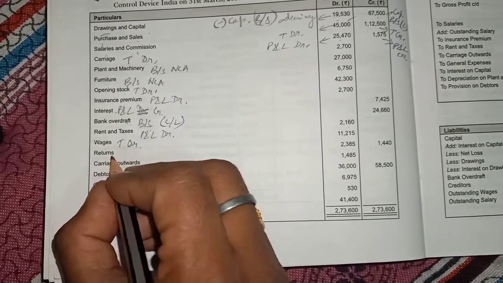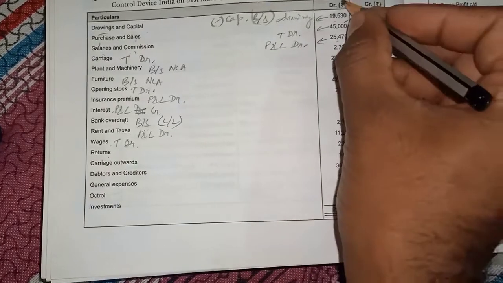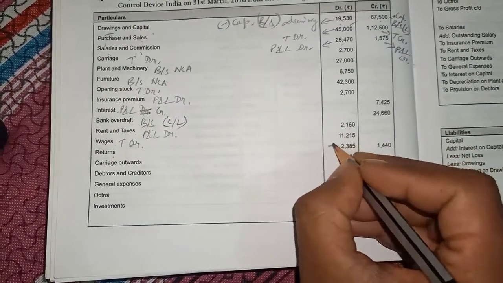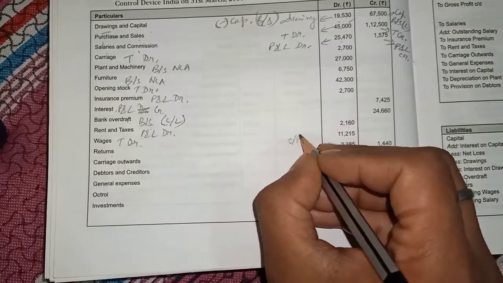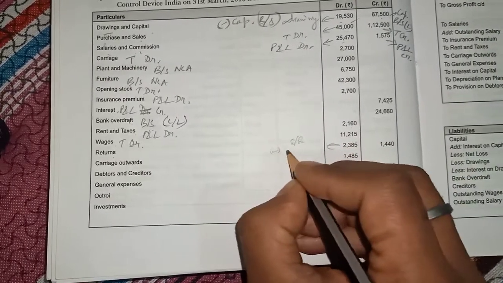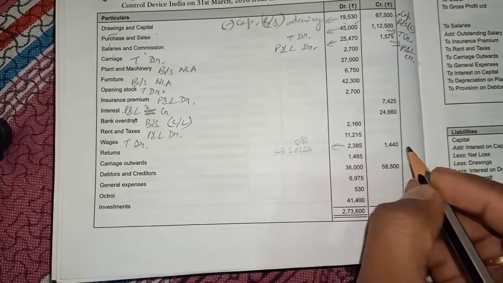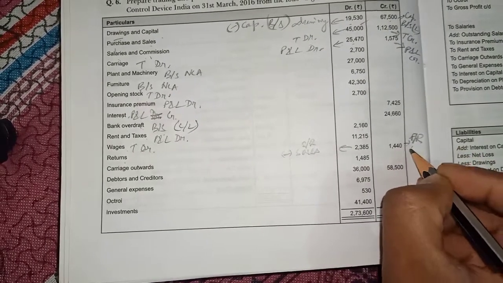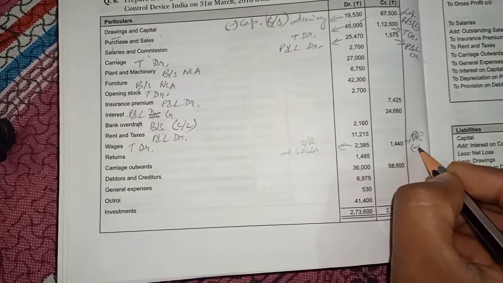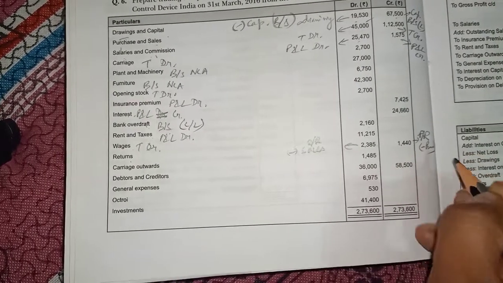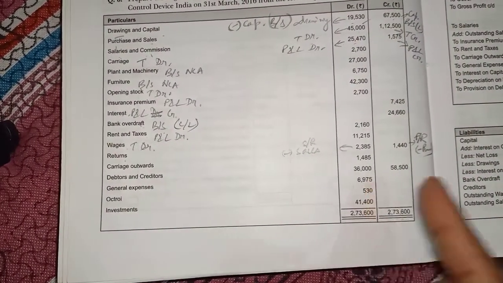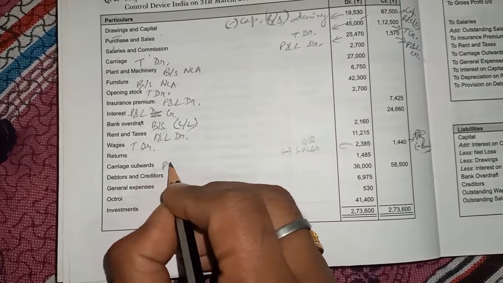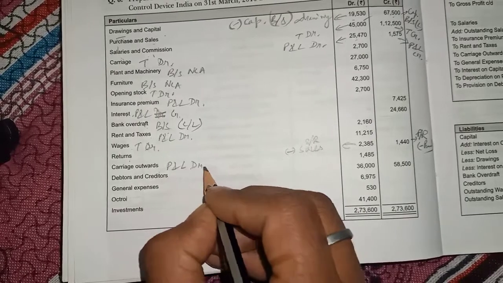Returns, remember that the returns in the debit is sales return. This is sales return, so it will be minus from the sales in the trading account, right? Whereas this is purchase return, so it will be minus from the purchases in the trading account, right? Then coming to the next one, carriage outward. It is an indirect expense, so it will go in the profit and loss account debit side.